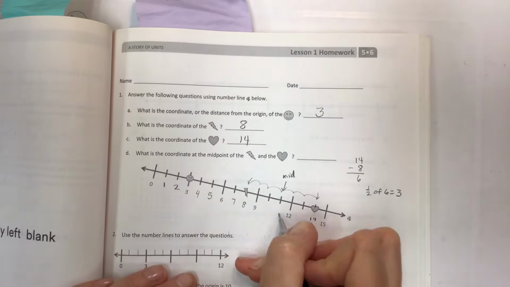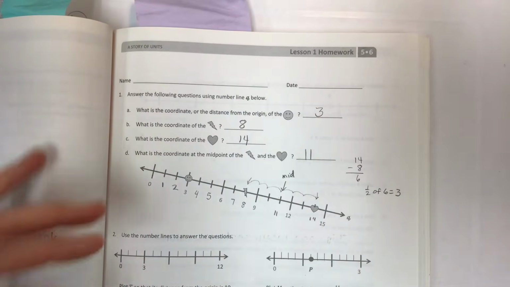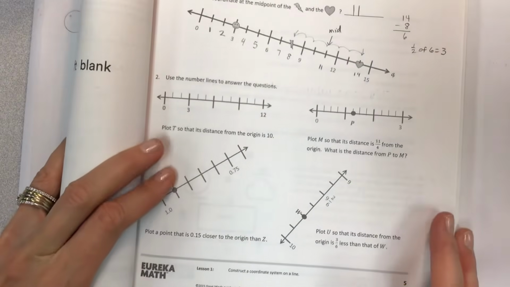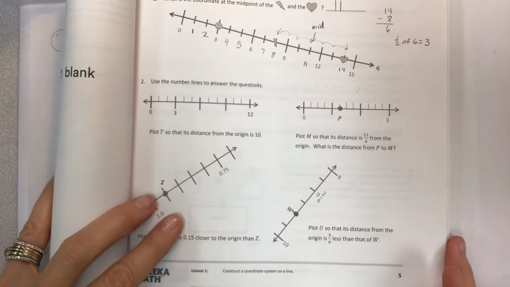What is this number? It's going to be 1 before 12, so it's 11. Okay, so sometimes you're going to think, sometimes we're just going to plot points, sometimes we'll just identify shapes. Let's move on, and I'm going to straighten you out there.